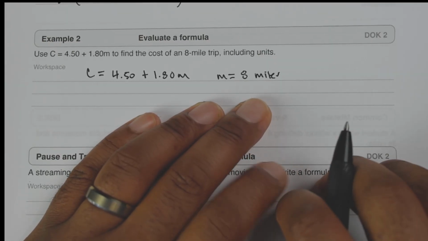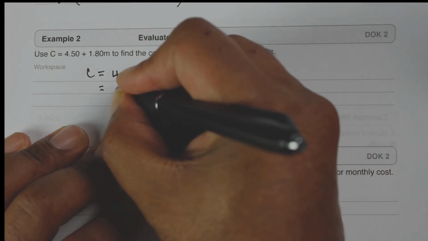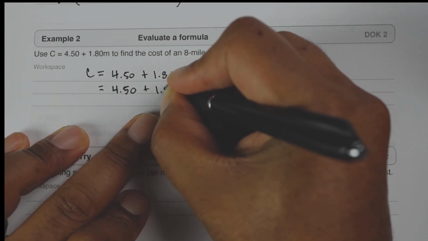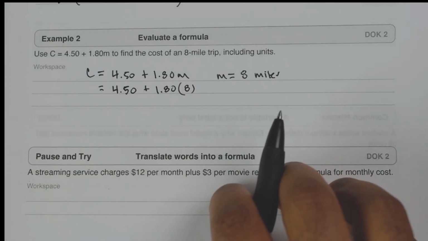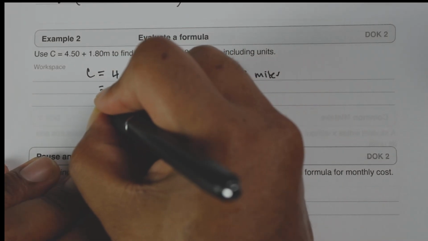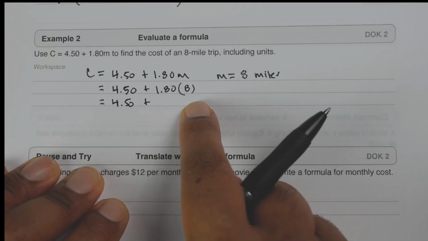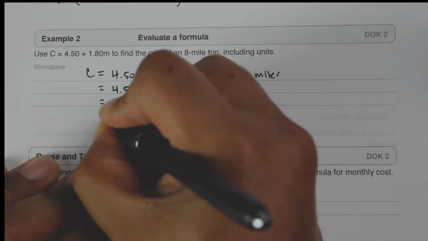What we do is substitute: 450 plus 180 multiplied by 8. 180 times 8 is going to give me 1440.